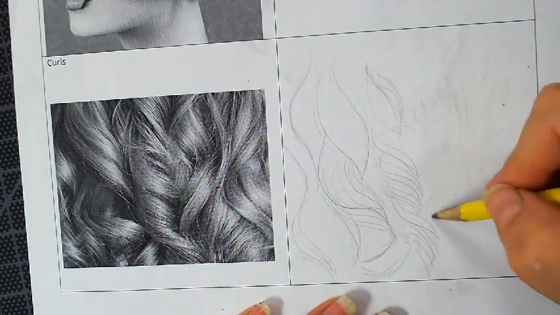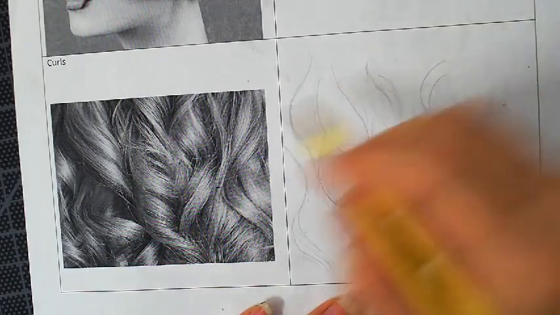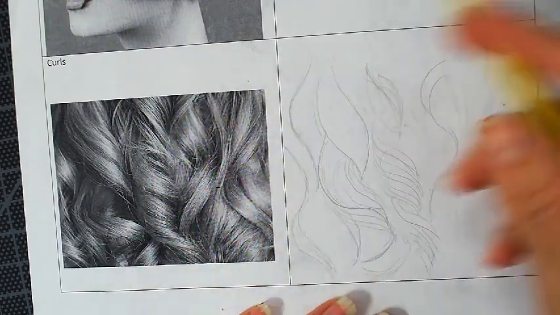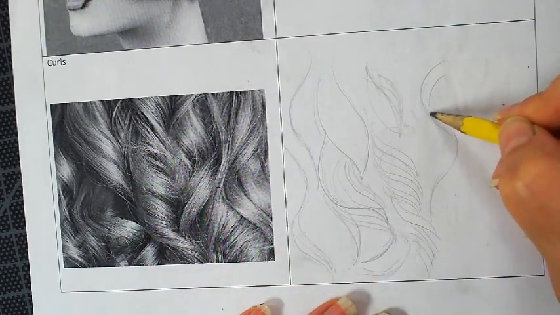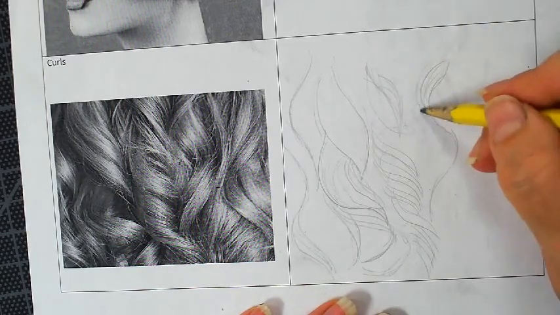I'm just using a regular pencil to map out some of these things. Now look at how this overlaps. We have an overlap. Got to put that in there.